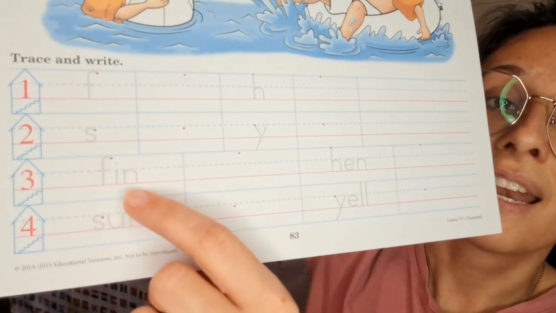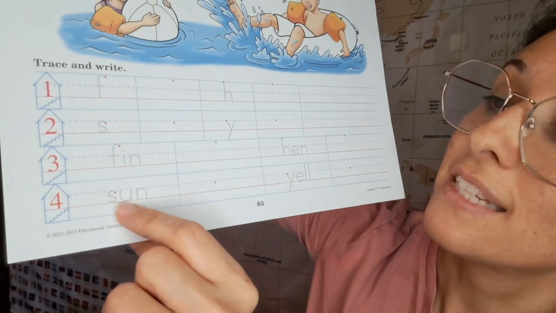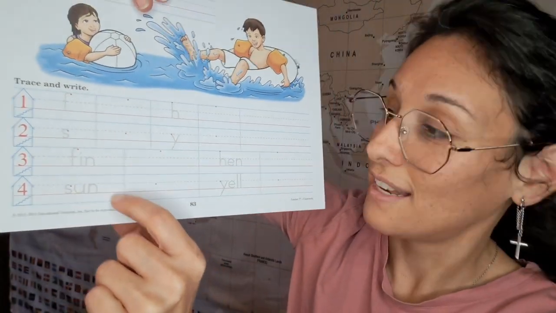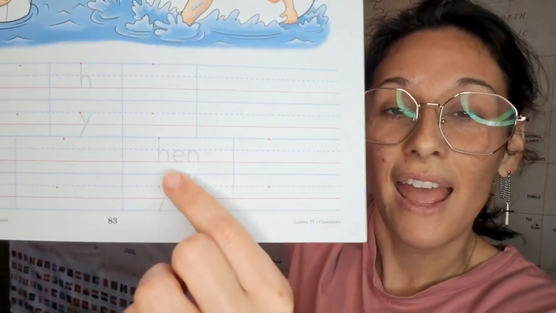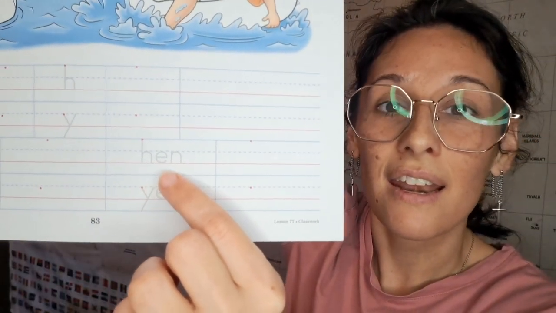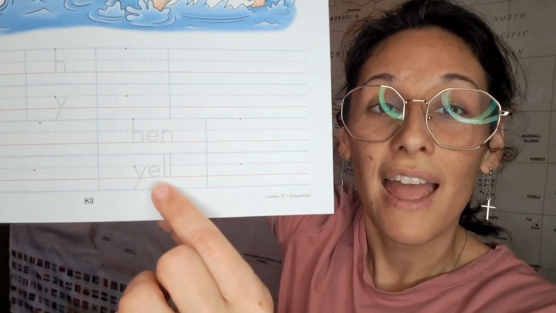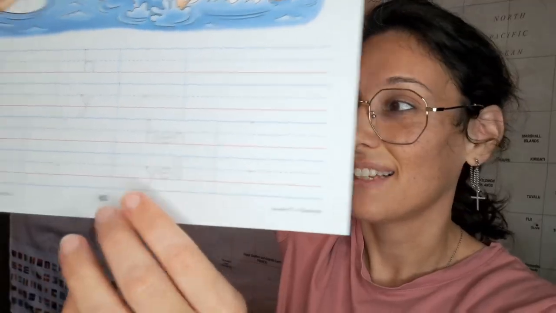Fin, fin. And this one, sun. 2 more. Hen. 1 more. Yell. You do this page, but not the back, only the front.